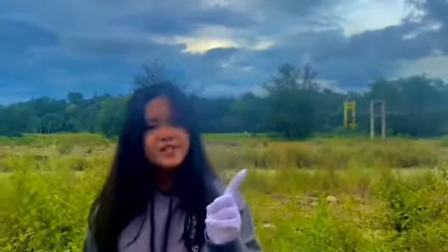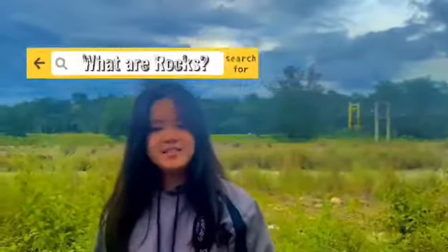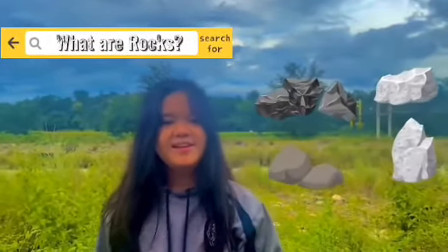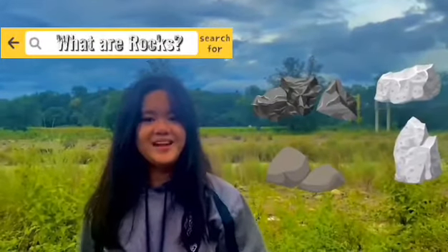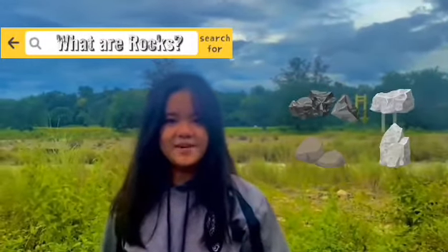Today, we will bring up the different types of rocks. But first, what are rocks? A rock is a natural form non-living earth material. Rocks are made of a collection of mineral grains that are held together in a firm solid mass.